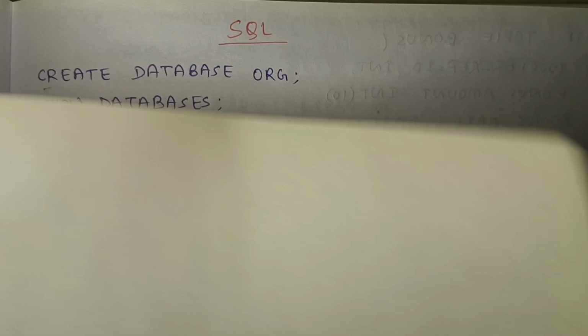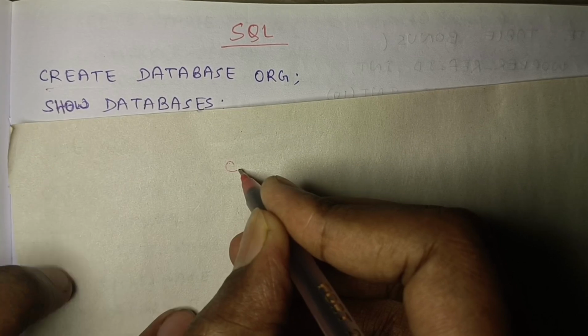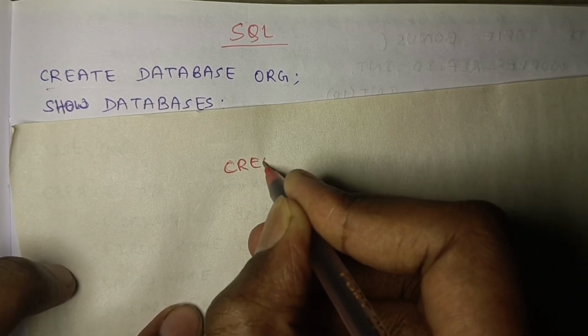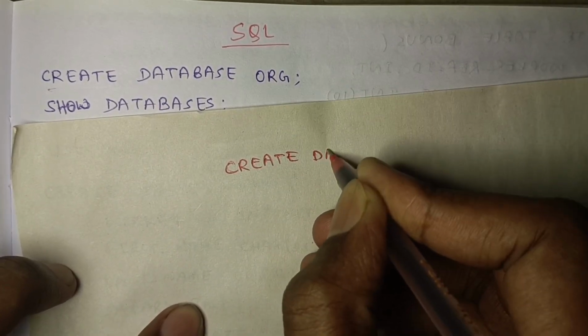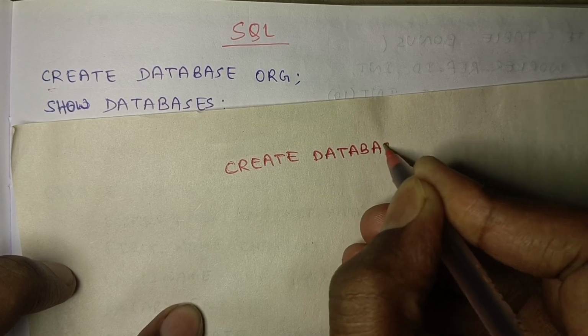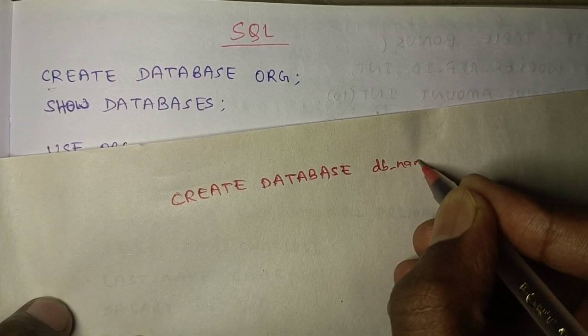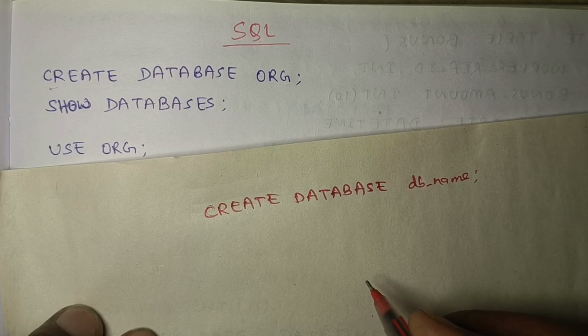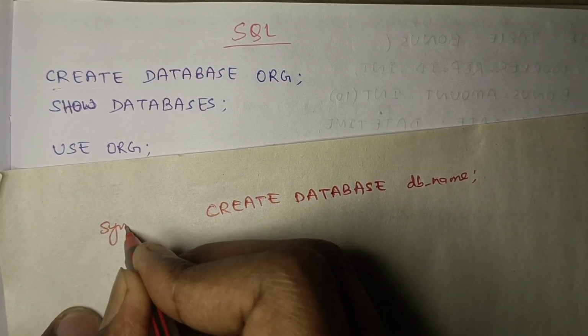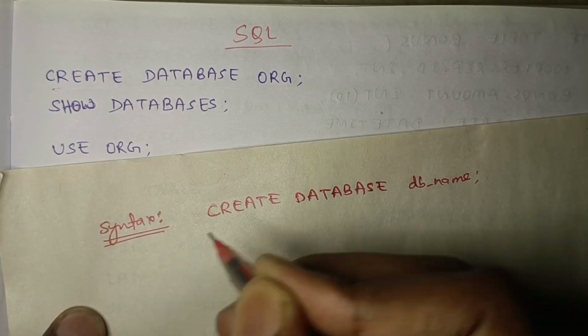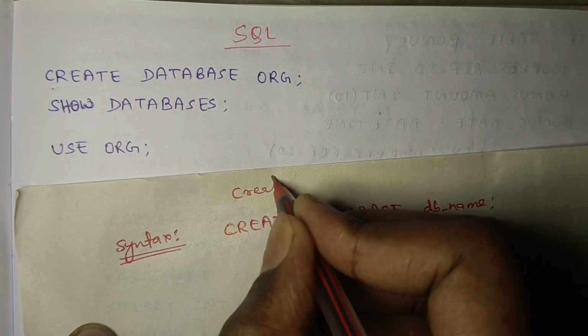create database, and here is the database name. This is the syntax for creating our database.